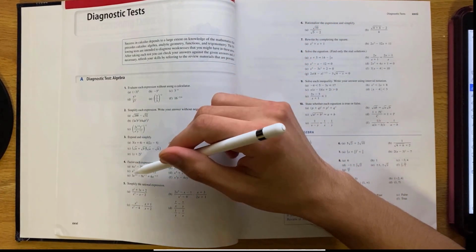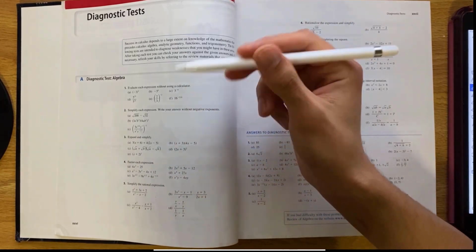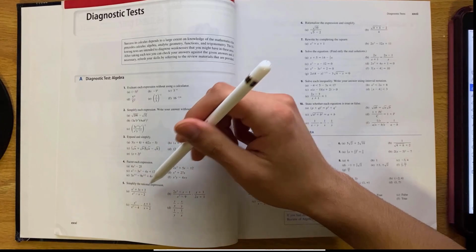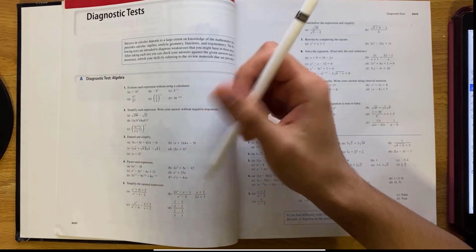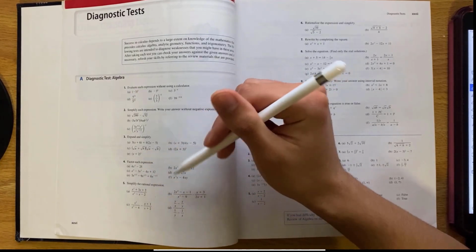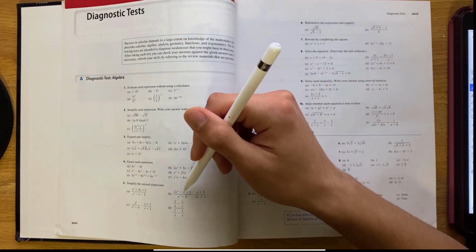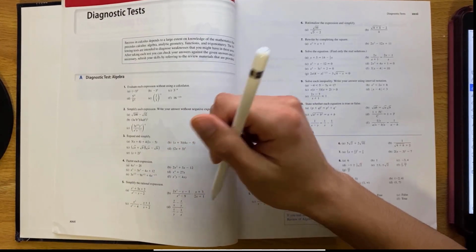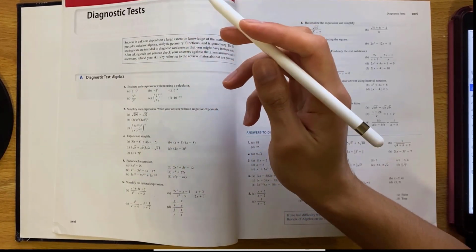Factoring, you should know some good tricks to factor these. Simplifying rational expressions, right? Turn them into factored form and cross out any like terms, just like with numbers. You need to know how to multiply rational expressions, right? Numerator times numerator, denominator times denominator, and simplify anything that's needed.